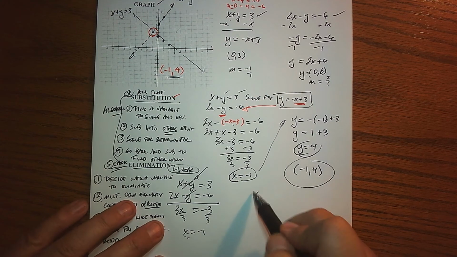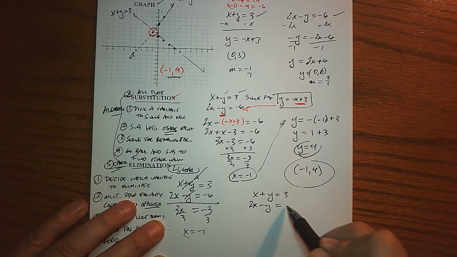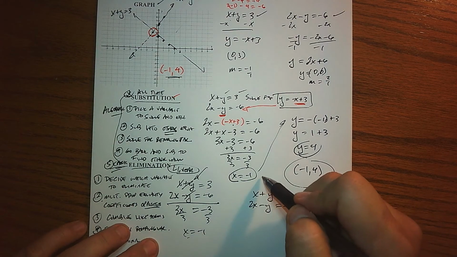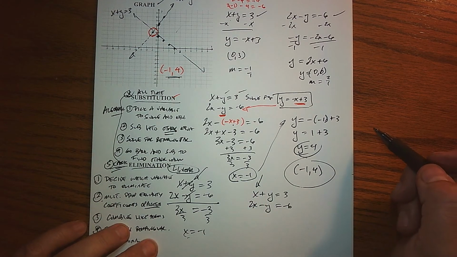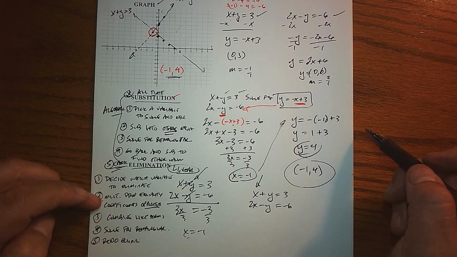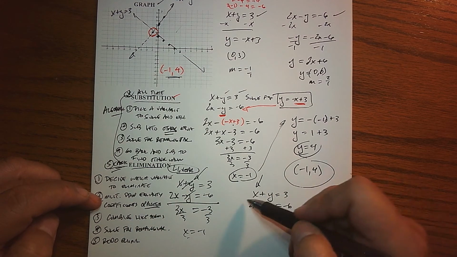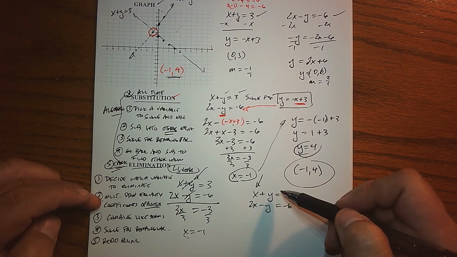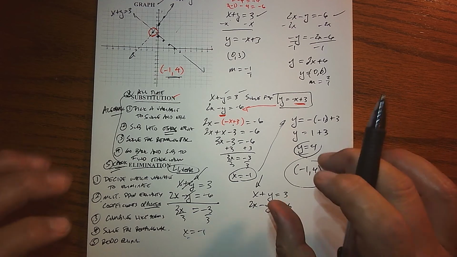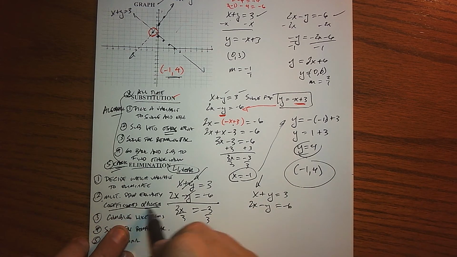So let me rewrite our system here. All right, and this time what I'm going to do is eliminate the x. Okay, so there's my decision. I'm going to eliminate x. So what's my next move? Well, I have to use the multiplication property of equality, which says I can multiply both sides by anything I want, right, and maintain the equality. But I'm going to do it in such a way that the coefficients are opposites.